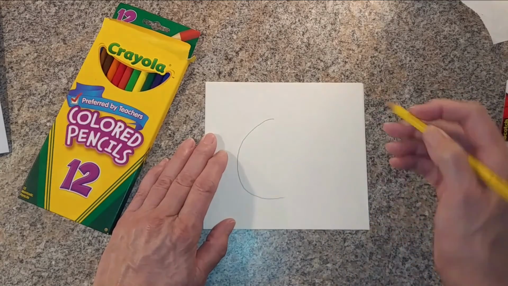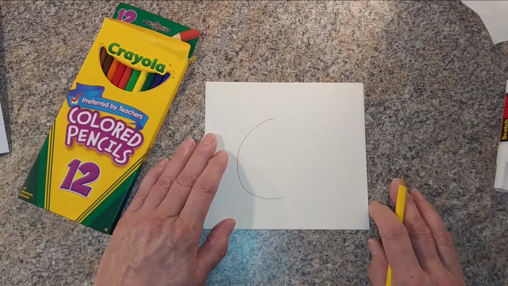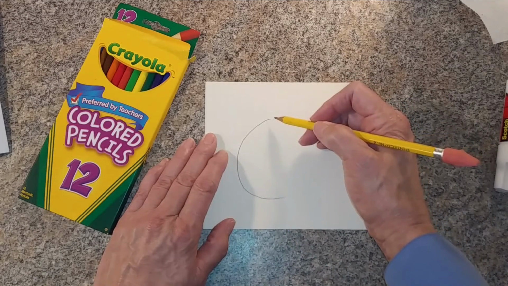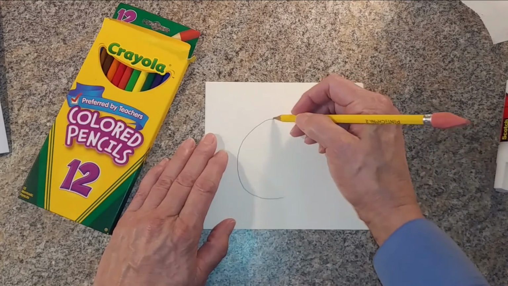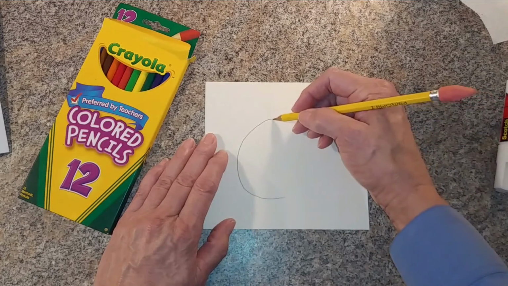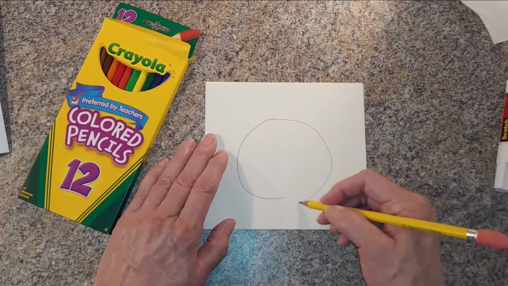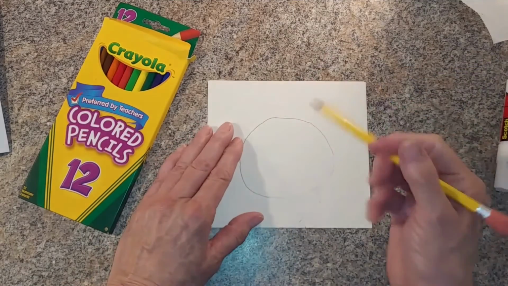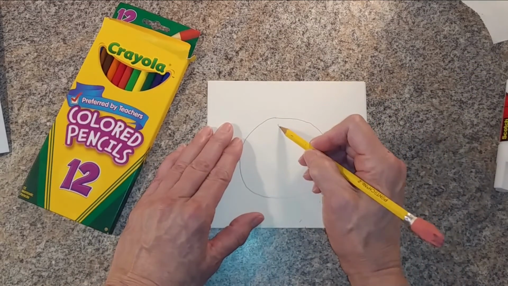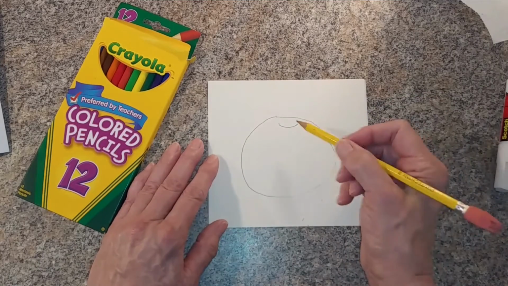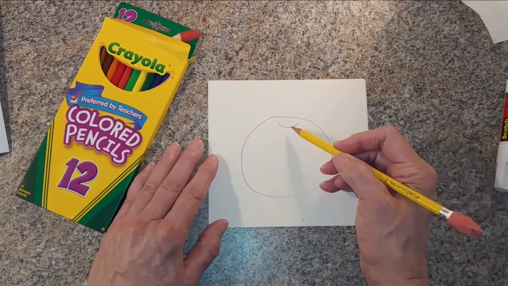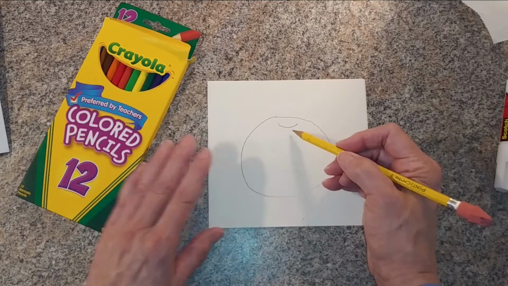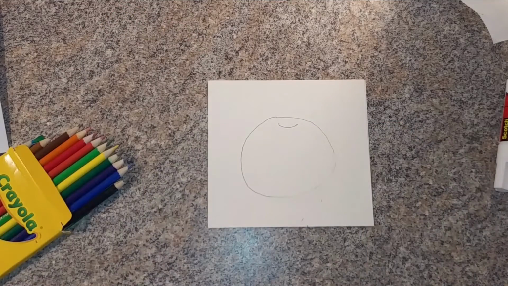So I'm going to start with one side of my apple, and I find that if I try to go all the way around back to the beginning of the line, sometimes I get a pretty lopsided apple. So I'm going to do one side, and then I'm going to come up here, and I'm going to do the other side. That's still pretty lopsided. Now, there is a dent in my apple where the stem comes out. And again, I'm not using straight lines because I want to give the illusion of a rounded shape. So by using a rounded line, it looks more like it's rounded.